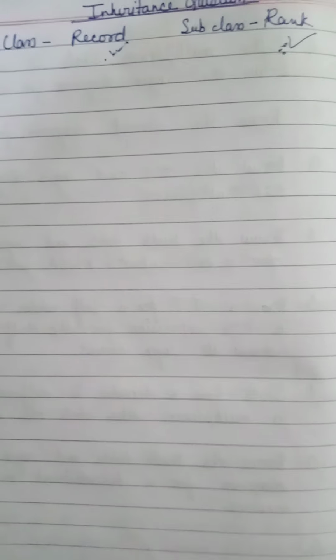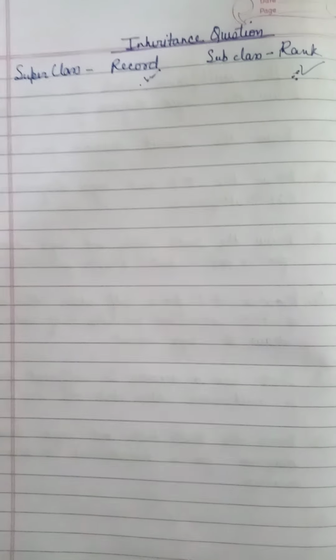In the examination, an inheritance question will come in the theory paper only, not in the practical. In that case, you will not be writing main or the algorithm.